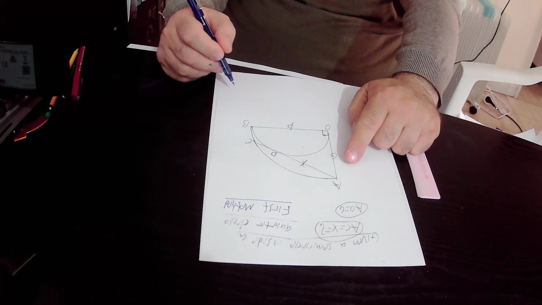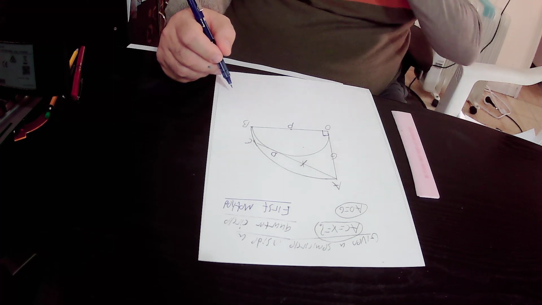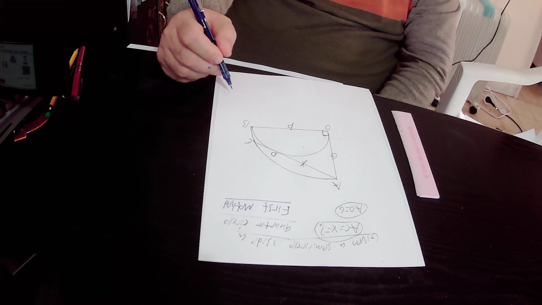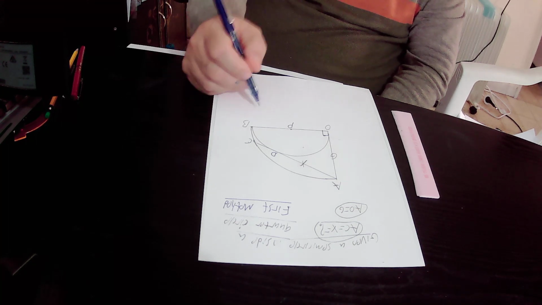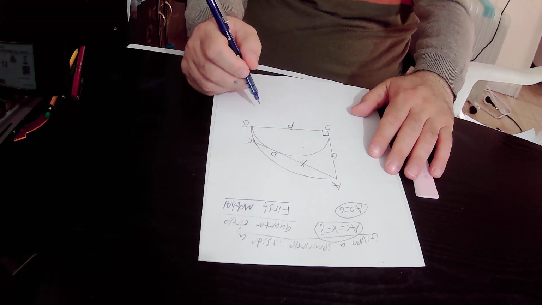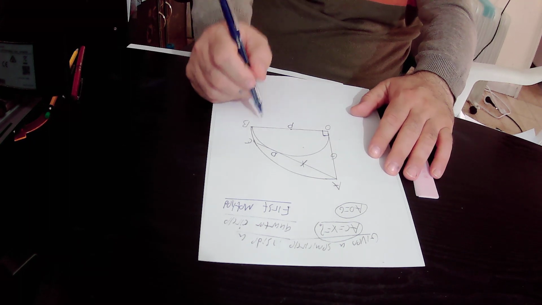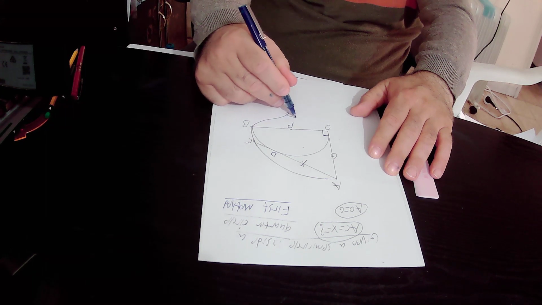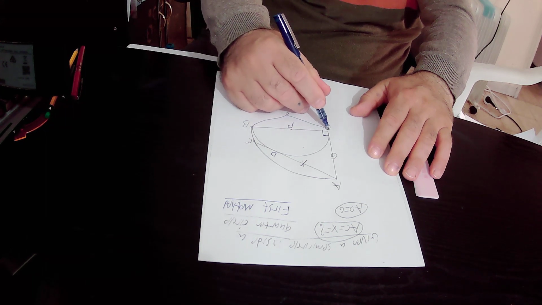And this is exactly the definition of a radius. And for exactly the same reason, OB is also a radius of the quarter circle, that is to say, it is also equal to 6 units.